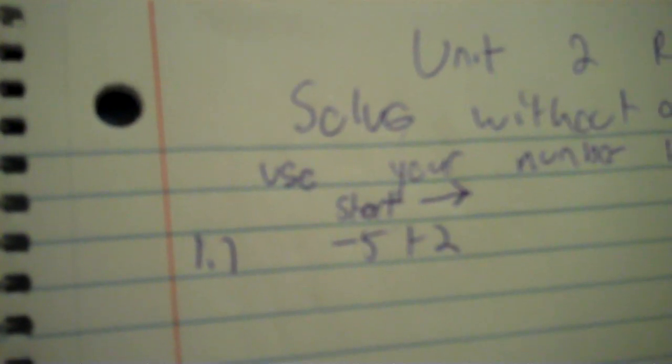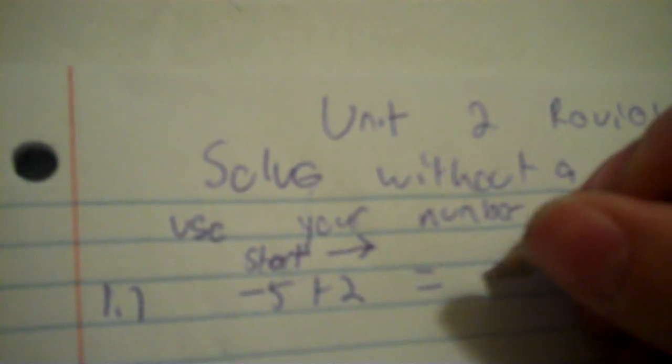-5 plus 2. -5 is where we start at, okay, that's your starting. And we have a plus after it, and it's a positive number, so it would go to the right. We don't change anything about it. So -5 forward 2, 1, 2. That's -3.